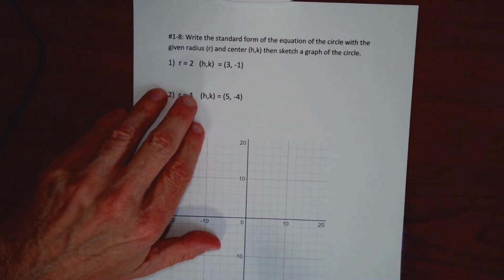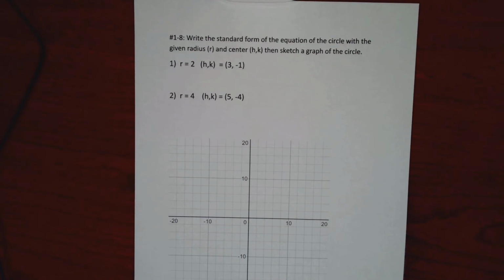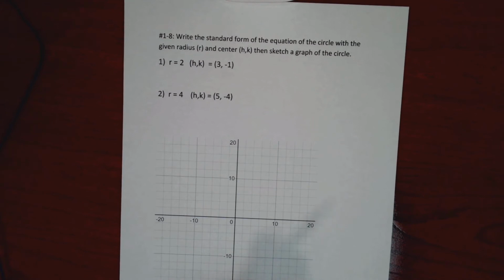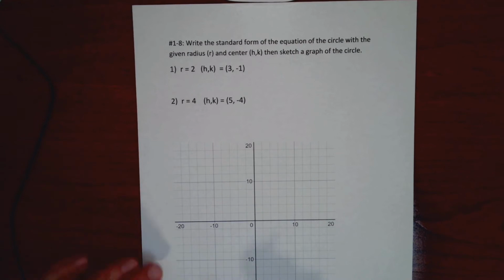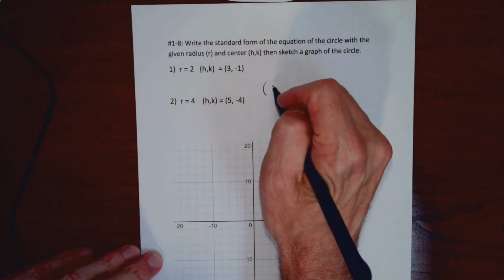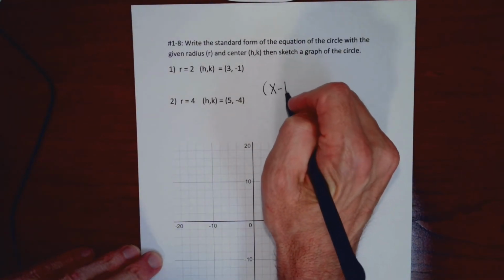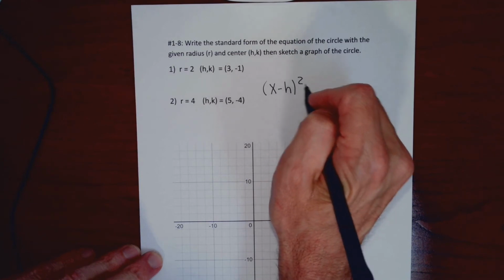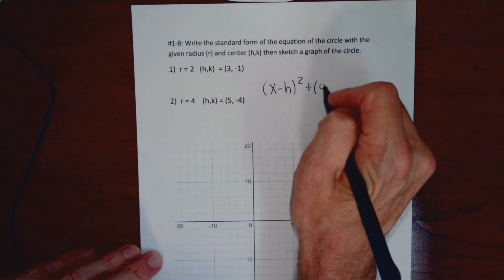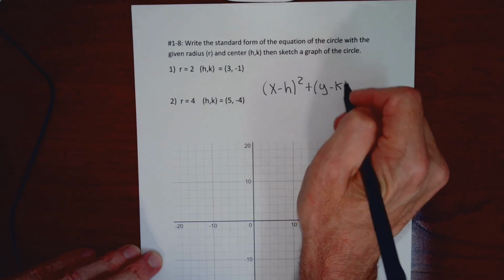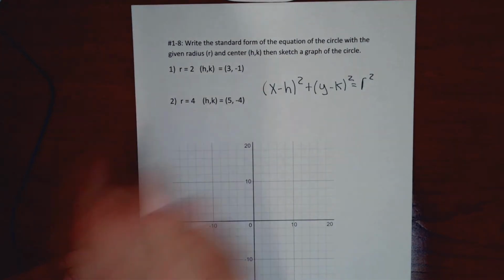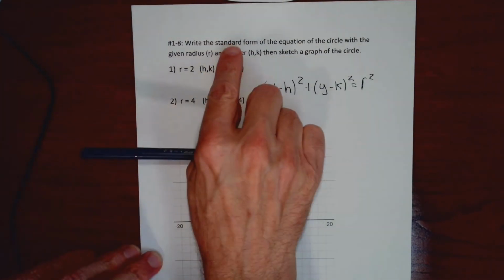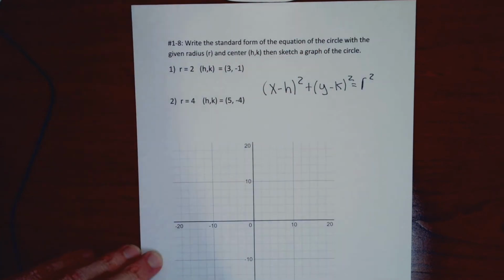The first 8 problems just want me to create an equation of the circle given a radius and the center, and then graph it. It's the "and graph it" part that's not so good for me, but I'll do my best. So in problem 2, I'm going to use this standard form of the equation of a circle, x minus h squared plus y minus k squared equals r squared, and I'm going to create an equation of a circle. That's part of what I needed to do for this problem. I need to create my equation of a circle and then do a graph.